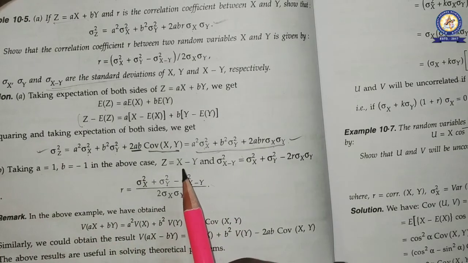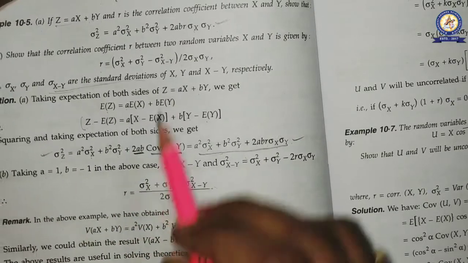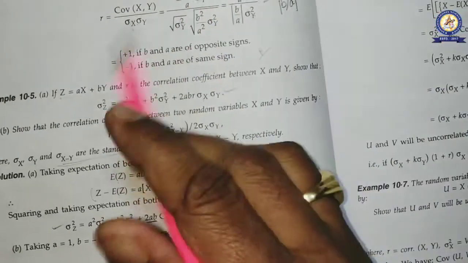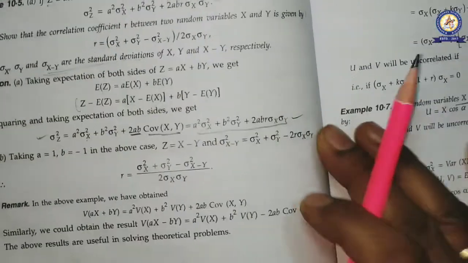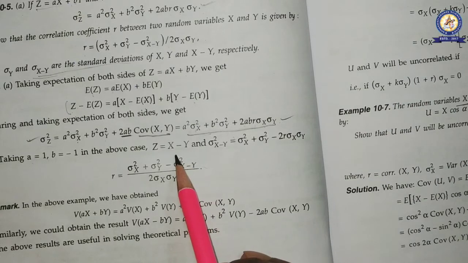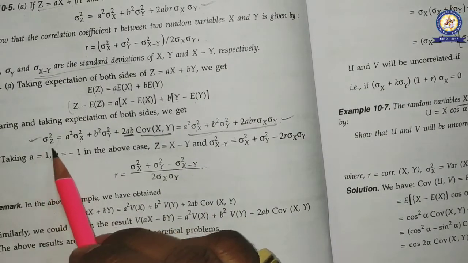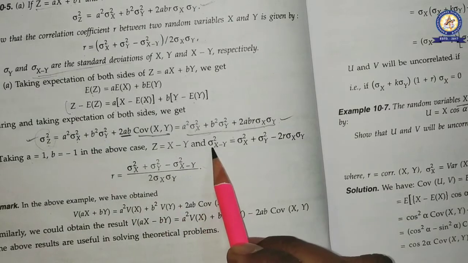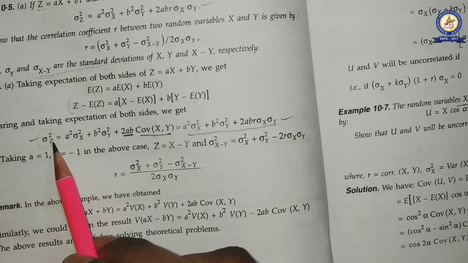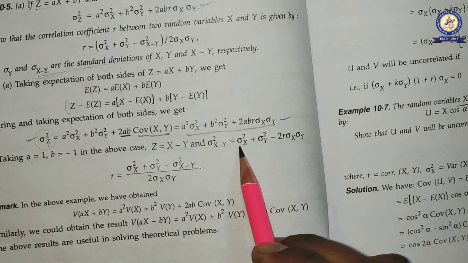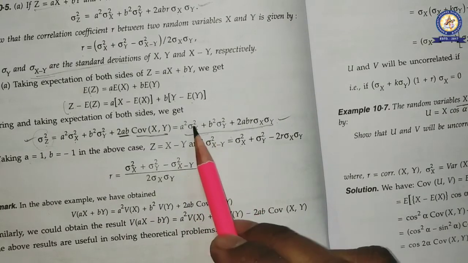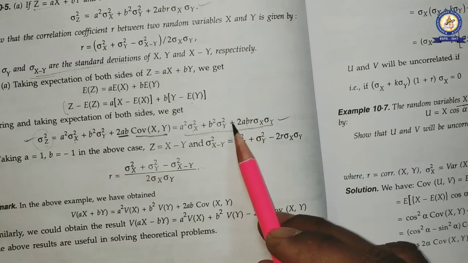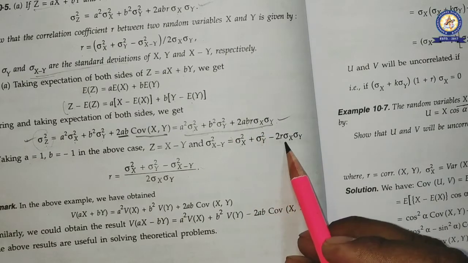What we are going to find out, see, in the above case then z will be how much? Here you can put a equal to 1, so z will be x, and b equal to minus 1, so we found z equal to x minus y. So hence this sigma z square can be written as, instead of z, x minus y. Okay, so sigma z square will be written as sigma x minus y square is equal to, here a is 1, so sigma x square, b is minus 1, obviously sigma y square, and here b is minus 1, so it will be minus 2 into r into sigma x into sigma y.